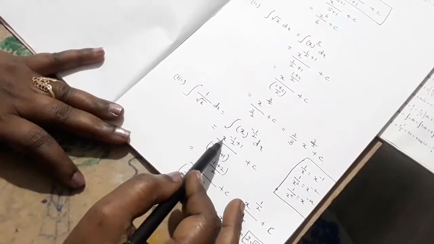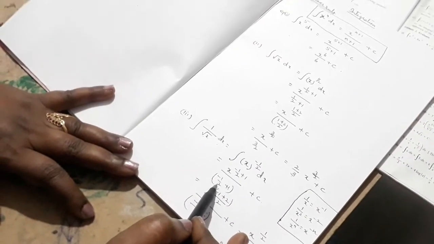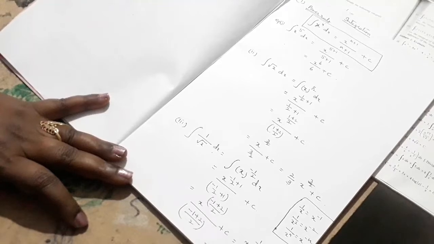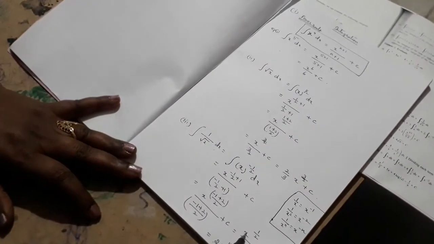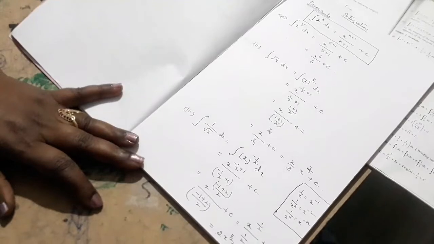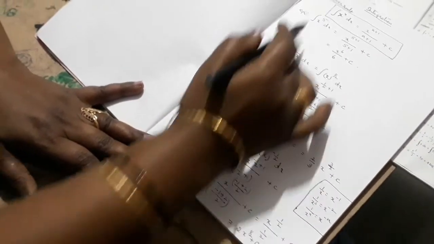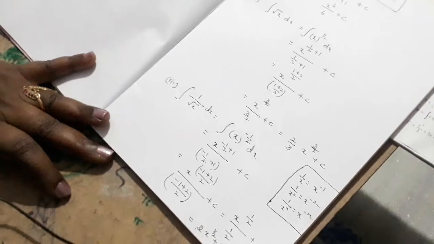The n plus 1 formula we will take: x to the power minus 1 by 2 plus 1, over minus 1 by 2 plus 1, with the LCM. Here again, since it is x to the power half, I have written it as under root x. Is it clear? The first formula, the power rule. Did you understand?